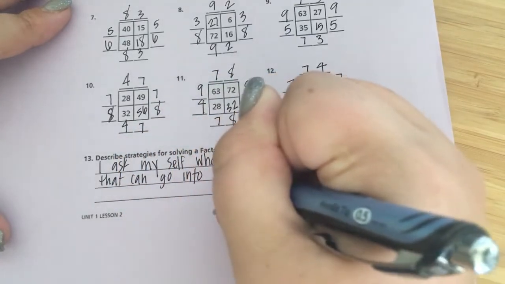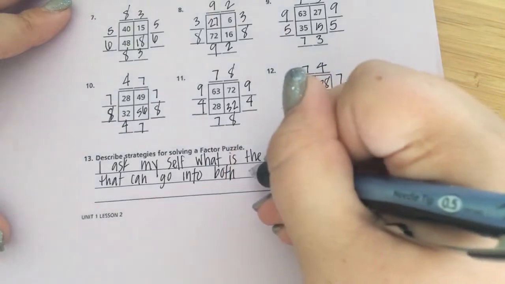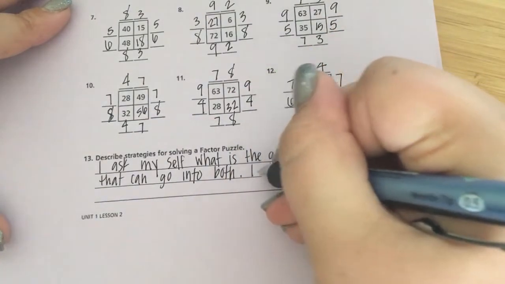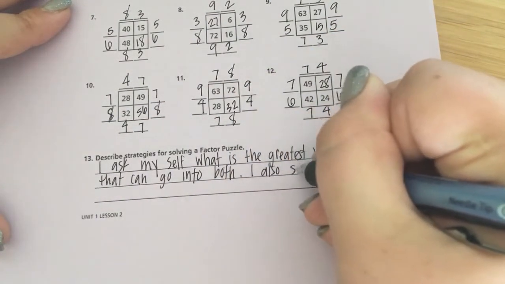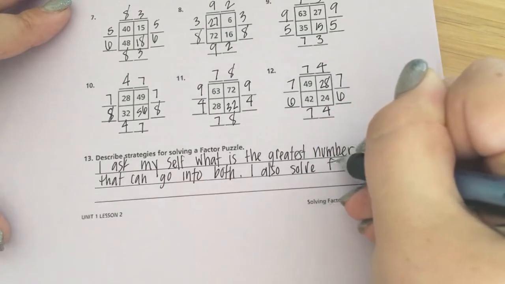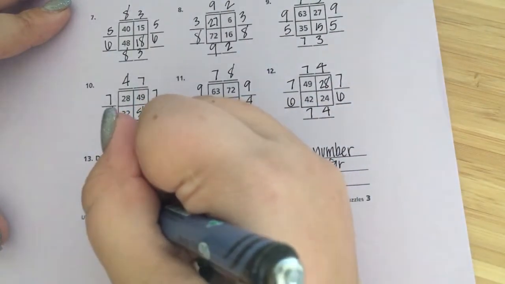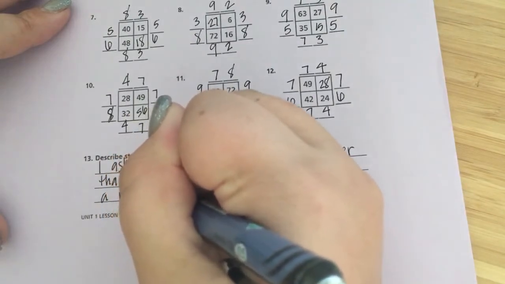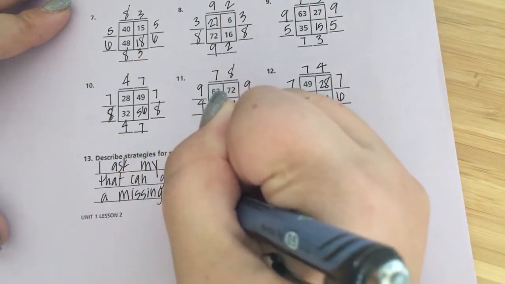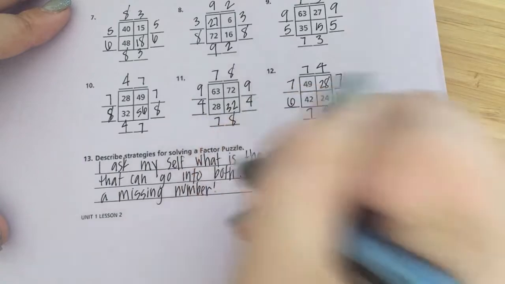So I asked myself, what's the greatest, so the largest number that can go into both of the numbers, whether it was the columns across, the columns down, or the rows across. It was important that I asked myself that because it gave me a springboard into solving the rest of the factor puzzle.